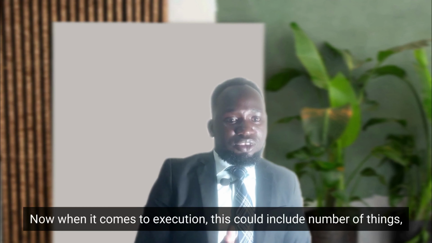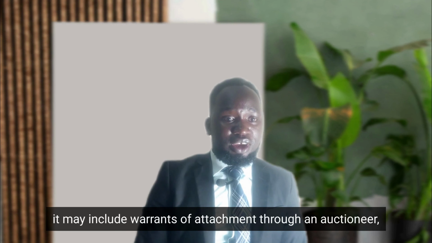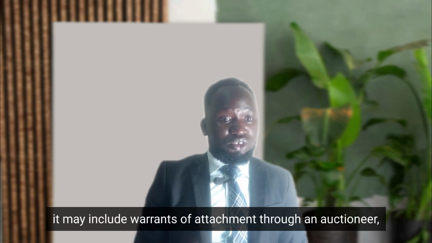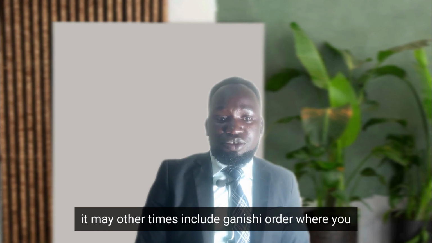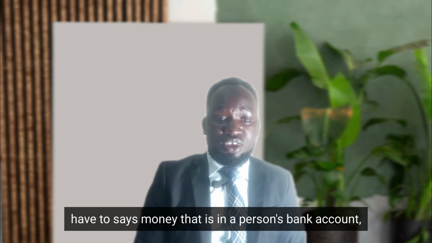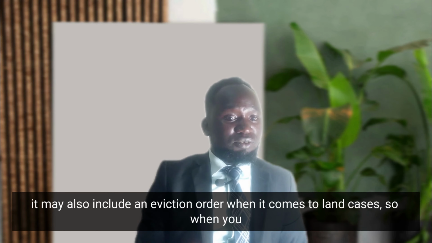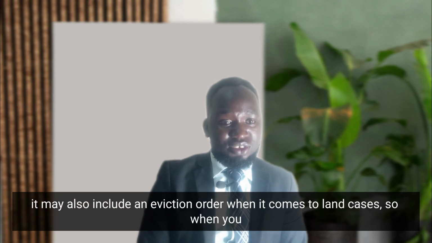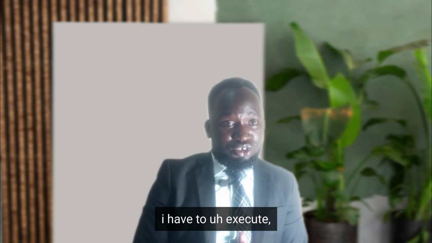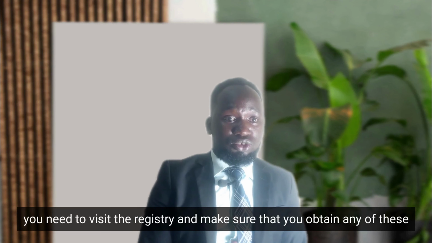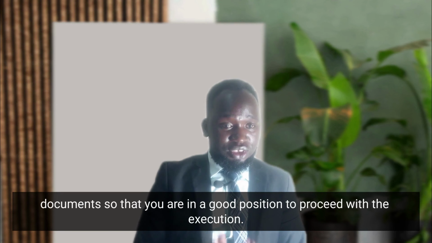Now, when it comes to execution, this could include a number of things. It may include warrants of attachment through an auctioneer. It may also include warrants of arrest. It may other times include a garnishee order, where you have to seize money that is in a person's bank account. It may also include an eviction order when it comes to land cases. So when you have to execute, you need to visit the registry and make sure that you obtain any of these documents so that you are in a good position to proceed with the execution.